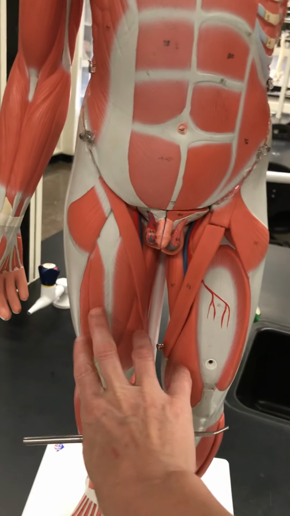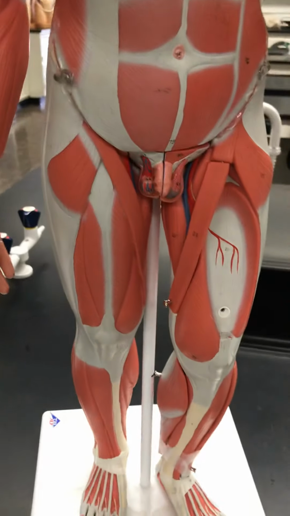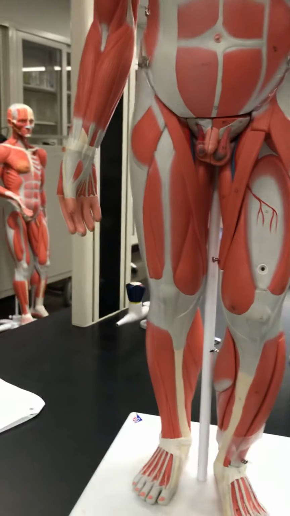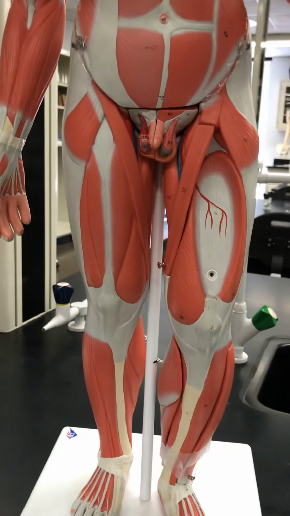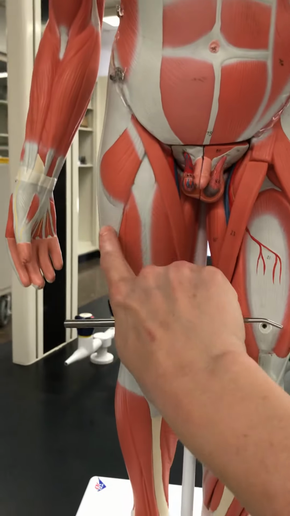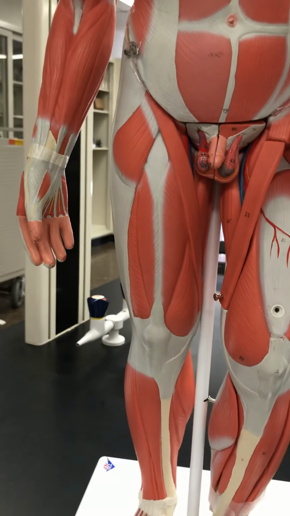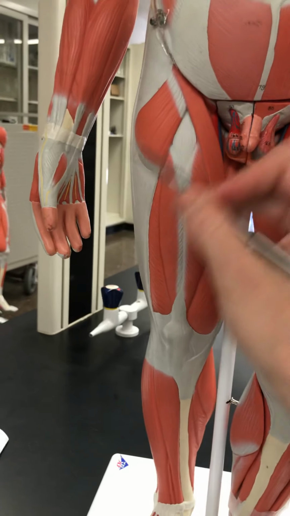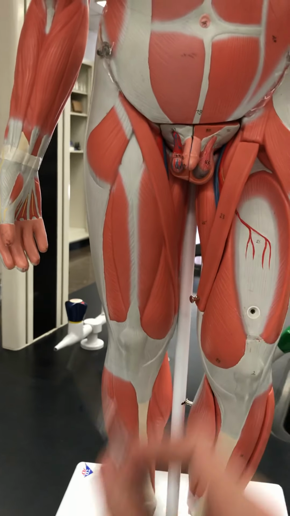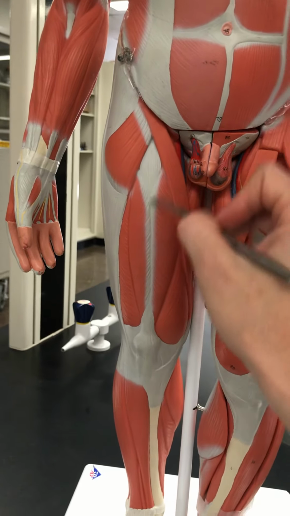And then these are your quadriceps groups here. So the quadriceps have 4 heads, which is why the quad is in there. And this one is your rectus femoris. So if you remember, this is the femoral region of the body. So this is the rectus femoris.